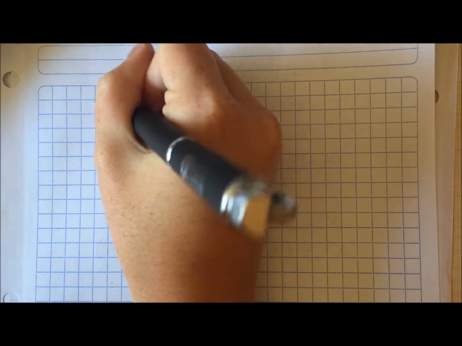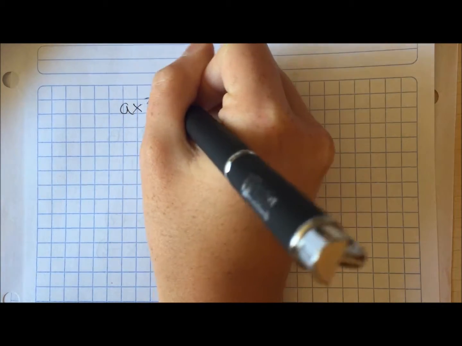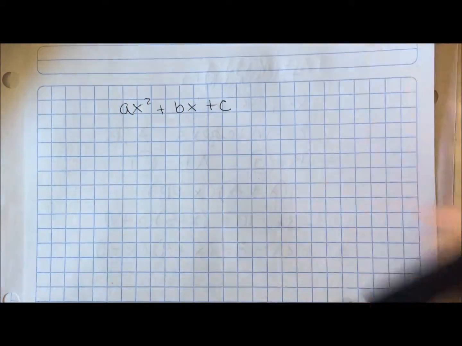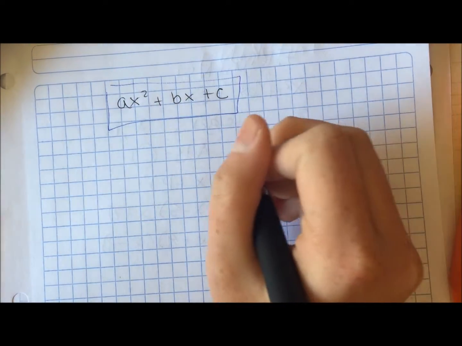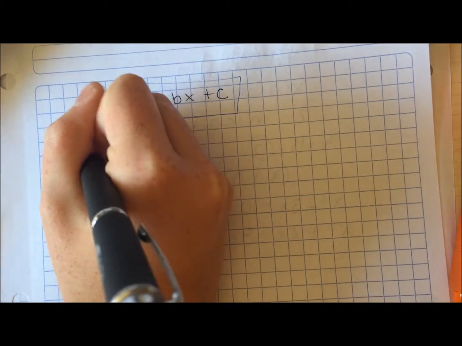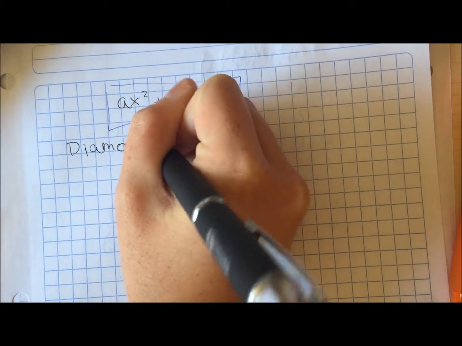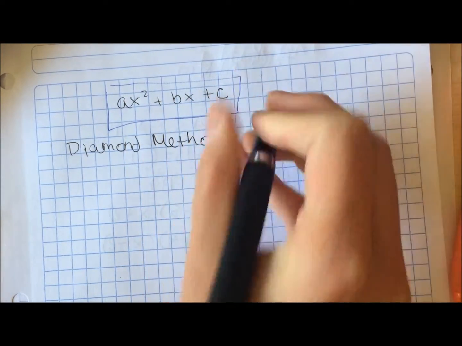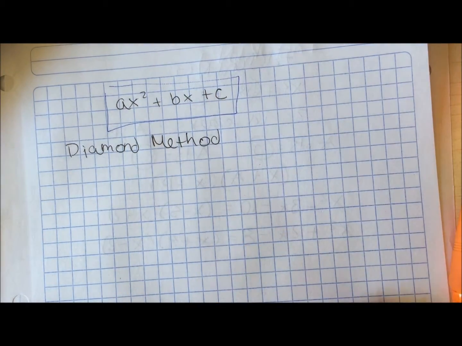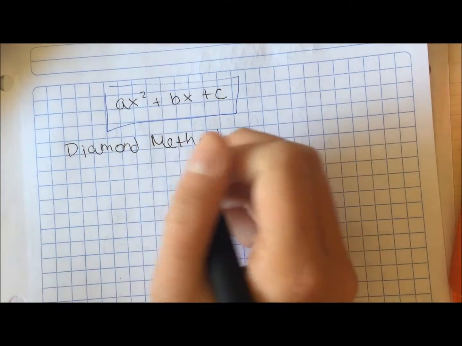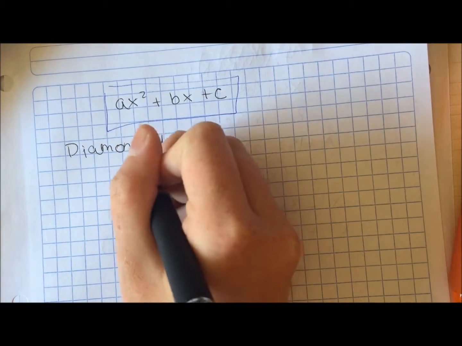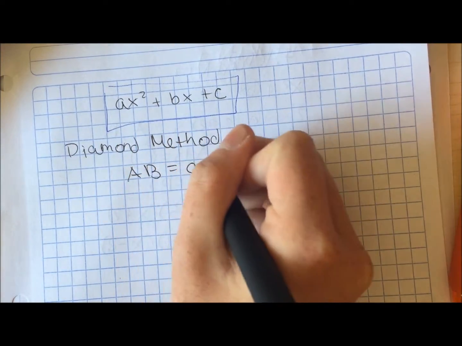The next trinomial is a little bit more difficult: ax squared plus bx plus c. We would use a method named the diamond method, in which we find two terms that multiplied will give us ac.